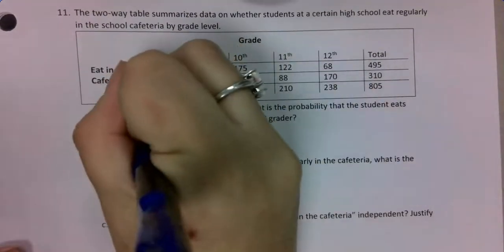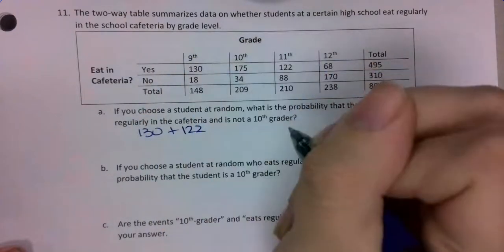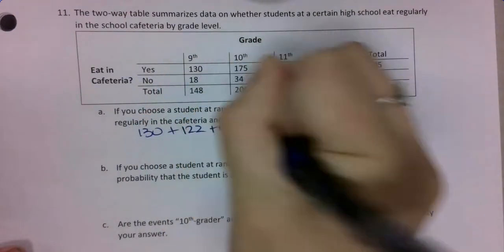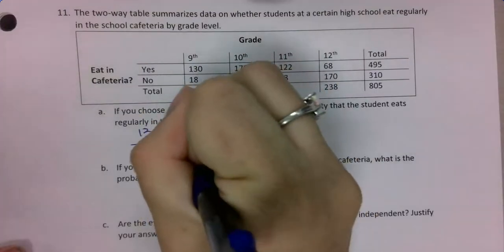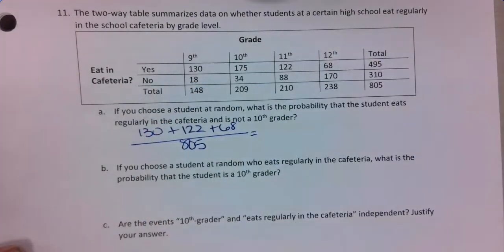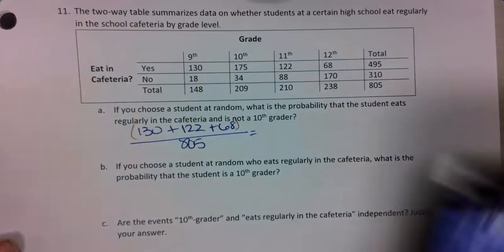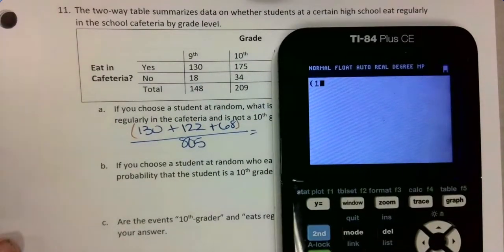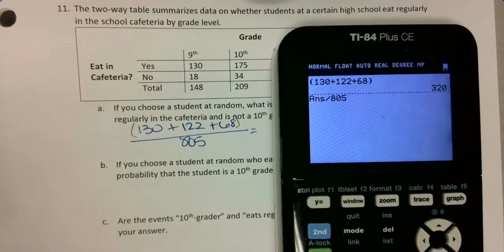So I have 130, 122, and 68. And I'm just looking at all of my students, so it's out of 805. So if I type this in the calculator, I would want my numerator in parentheses. Oops, I forgot to divide. Which gives me 0.398.